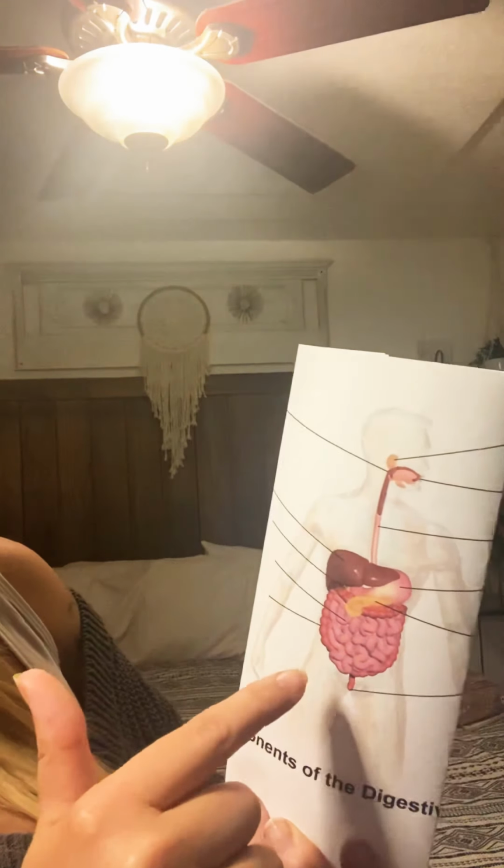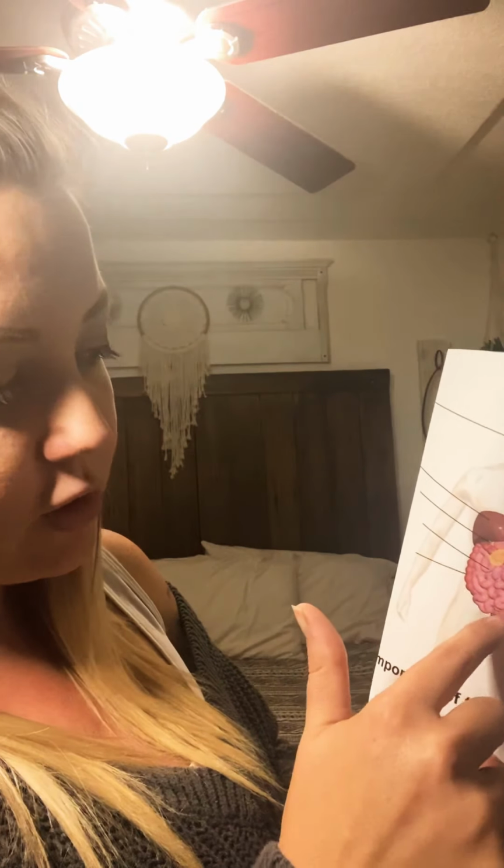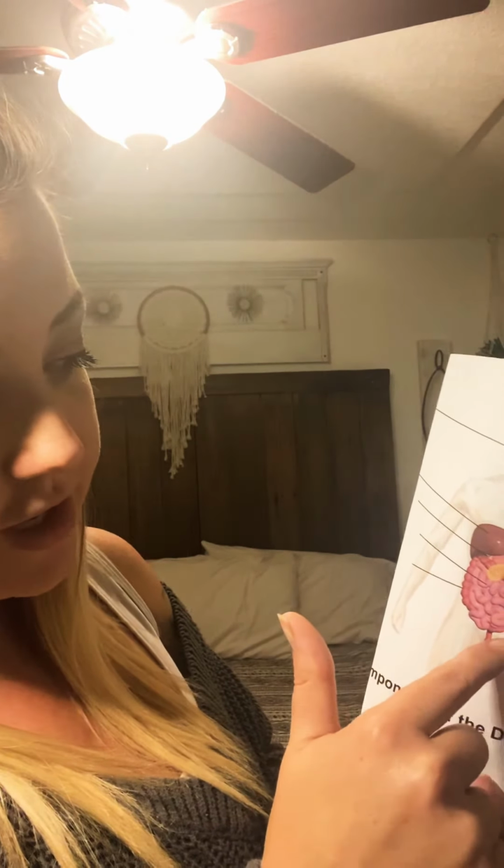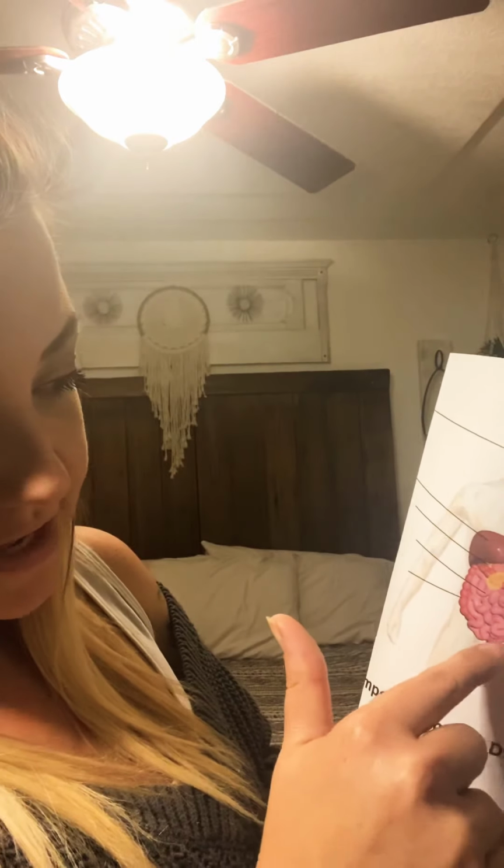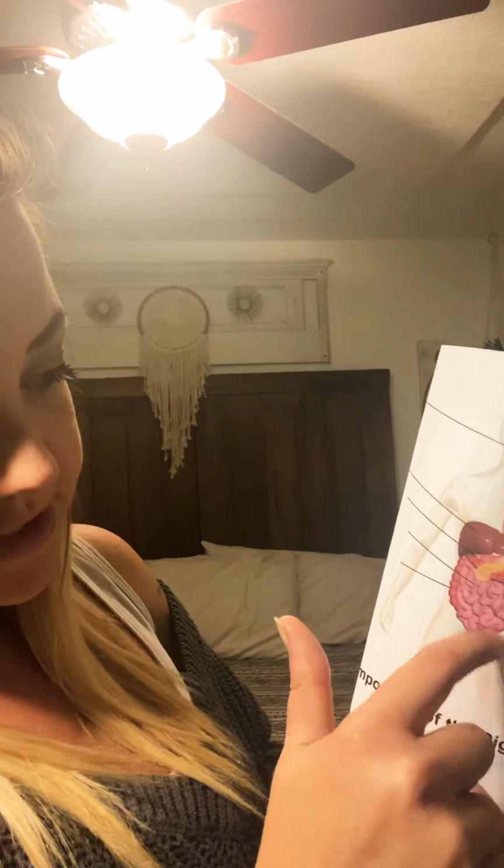So then it follows up by the ascending colon, then the transverse colon, descending colon. Then you're going to have the sigmoid colon, which is this end area down here, along with the rectum, and then the anus all the way at the bottom. I think I did already go over the pancreas.